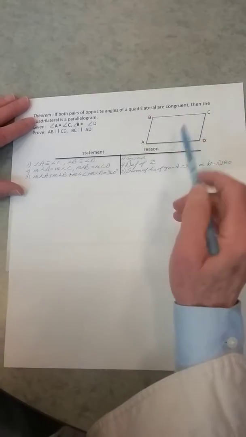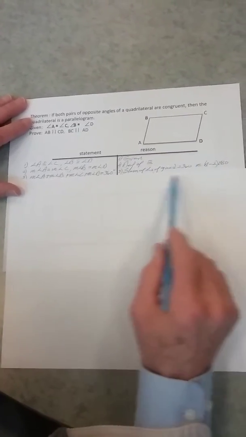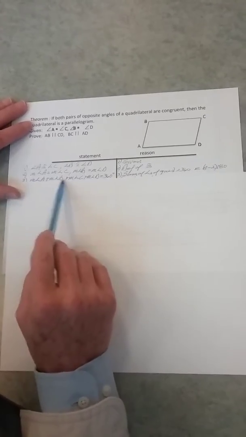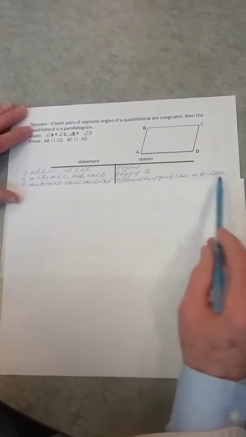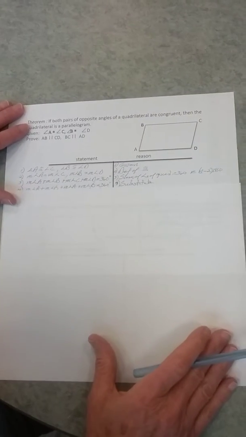We know that if we add all the angles up around the quadrilateral, that's going to equal 360 degrees. So I've got the measure of A plus B plus C plus D equals 360. And so the sum of the angles of a quadrilateral is 360, or remember the formula: the number of sides minus 2, times 180.